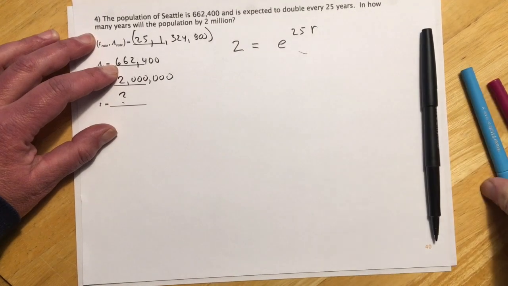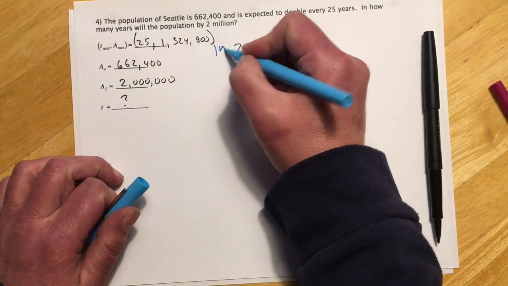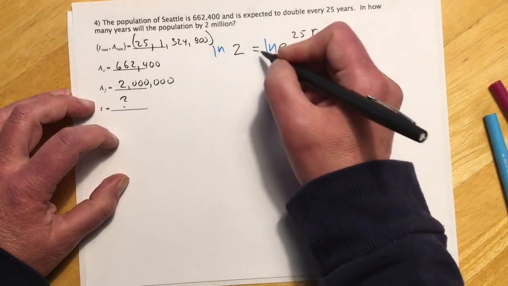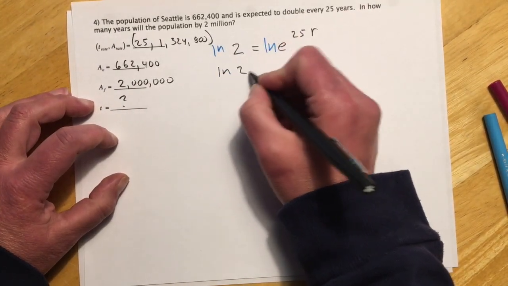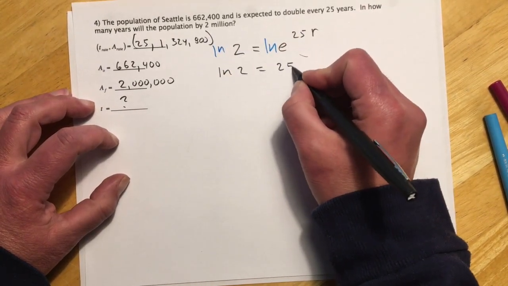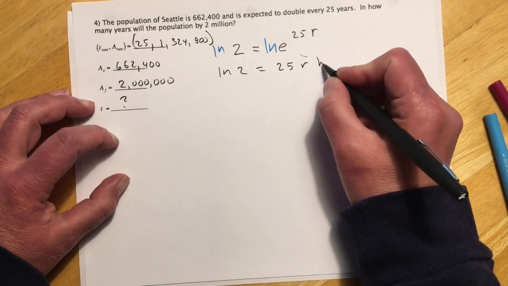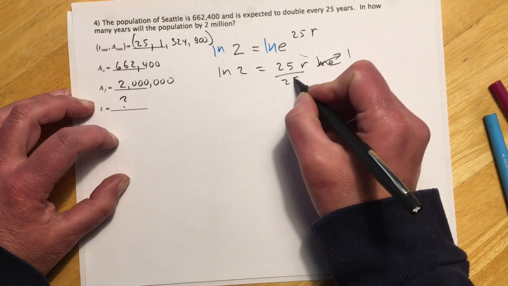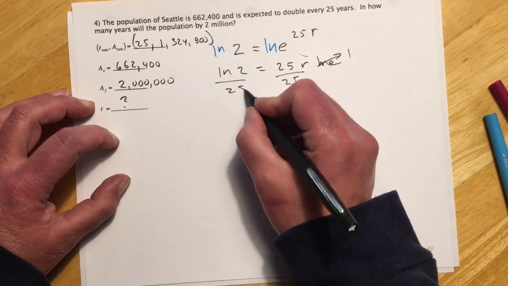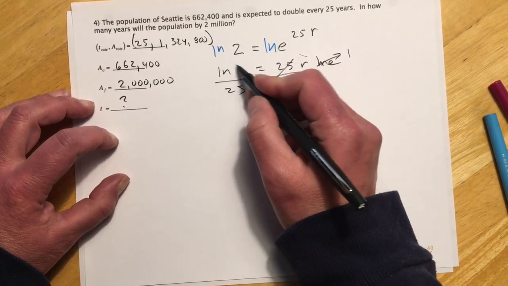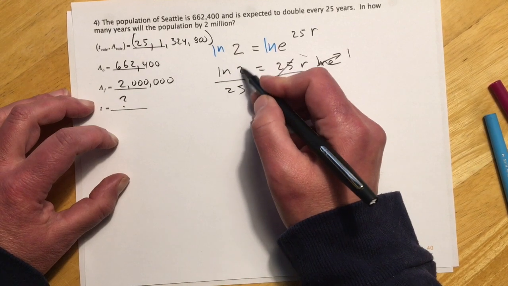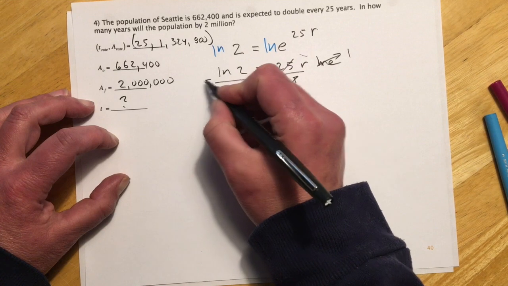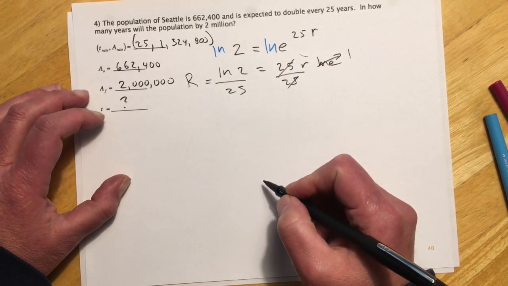And then I take the natural log of both sides, as always. 25 comes down, ln 2 equals 25r, and then ln e is just going to become a 1, divide over the 25. And there we see the ratio, so it's doubling, so it's a 2 over the time, and that's going to be our big R.